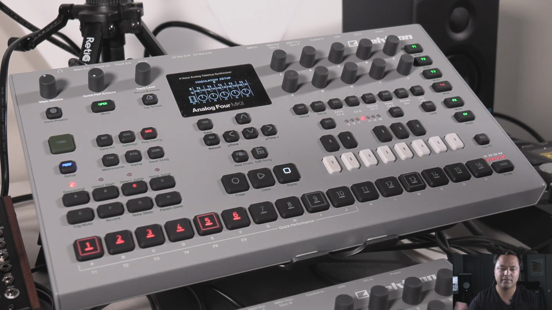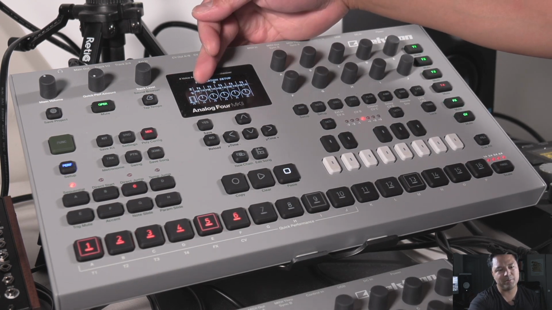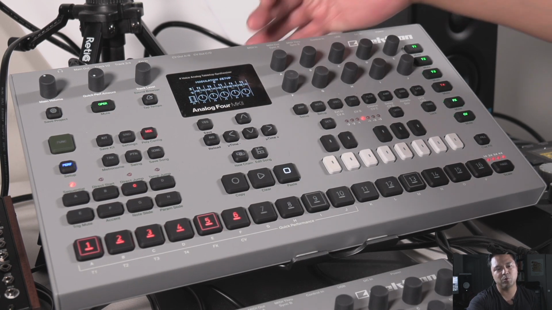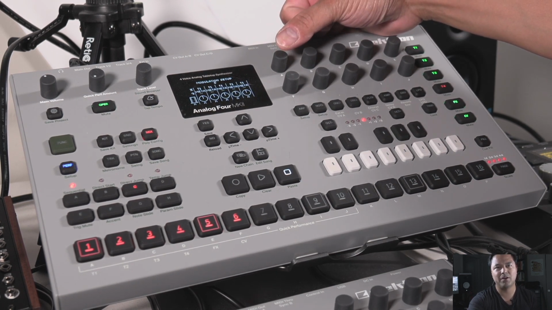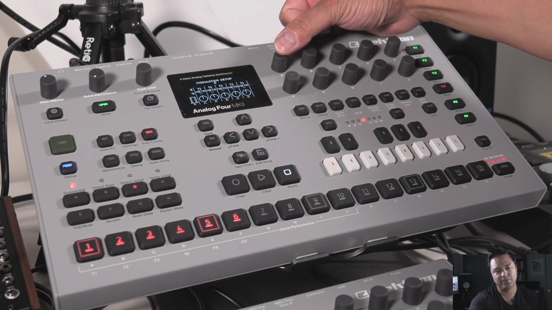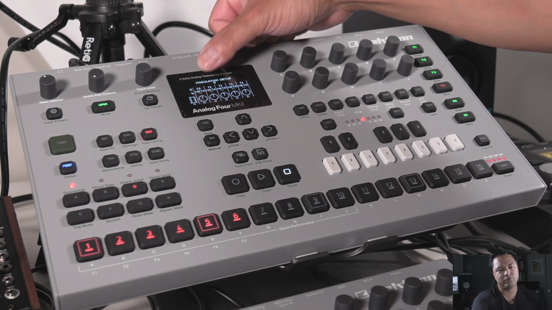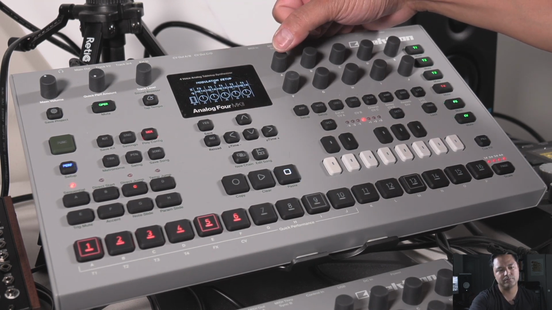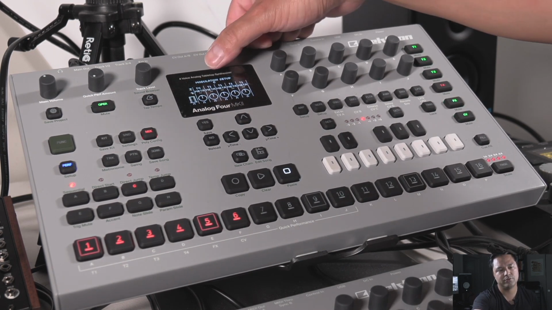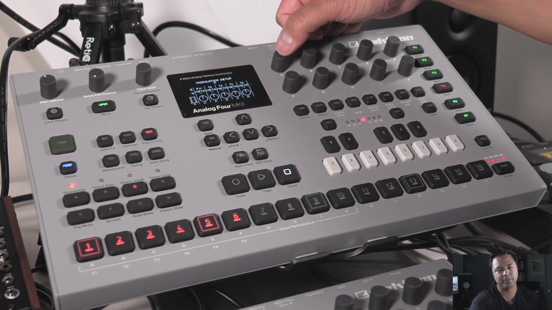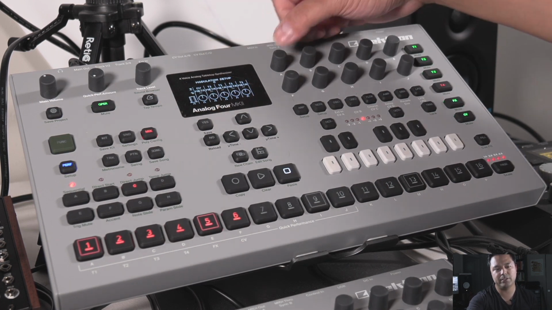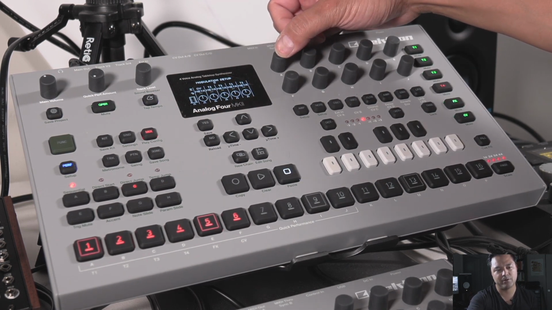multiple tracks. So on top here, they're all at track 1 right now. The way to change that is to tap the encoders or push down the encoders. So if I push down this encoder, you can see it changes to track 2, track 3, track 4, FX. You can also control the FX as well as the CV track using a macro.